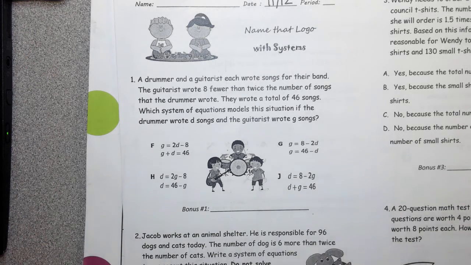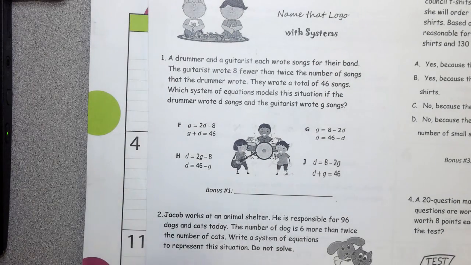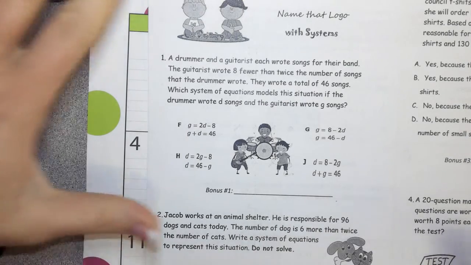Okay, so with this we are going to be identifying our systems of equations or writing systems of equations and solving in some cases, I believe. So I'm going to do a couple of them for you to follow along, and then you will be left to do some of them on your own.